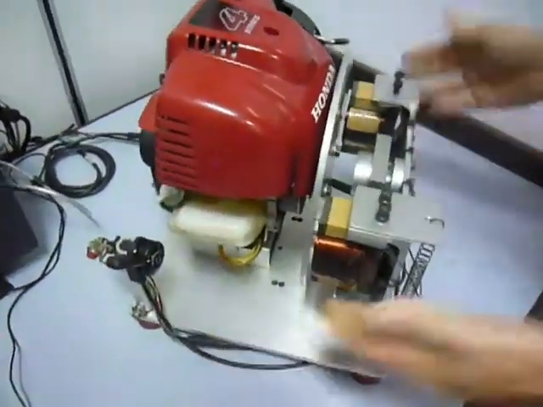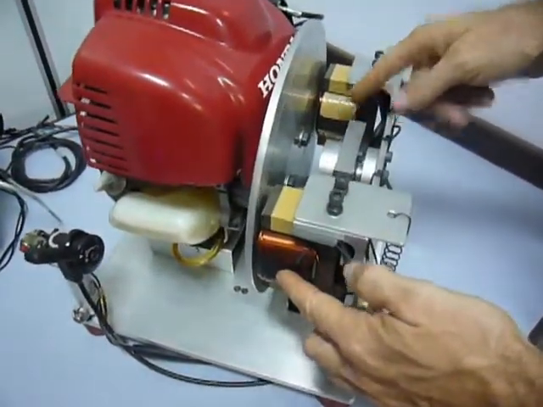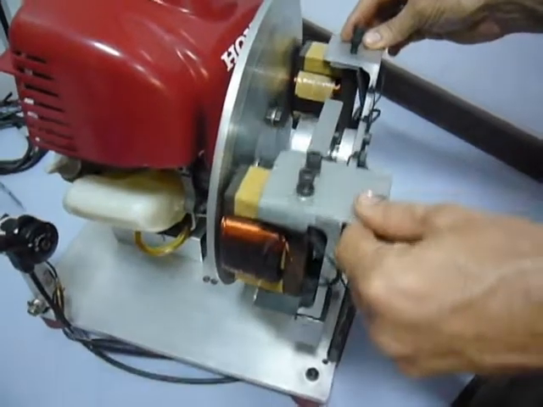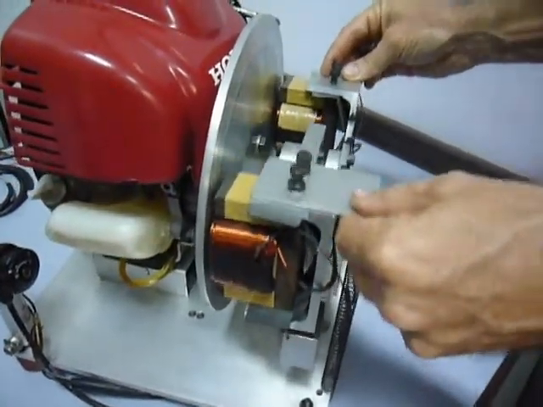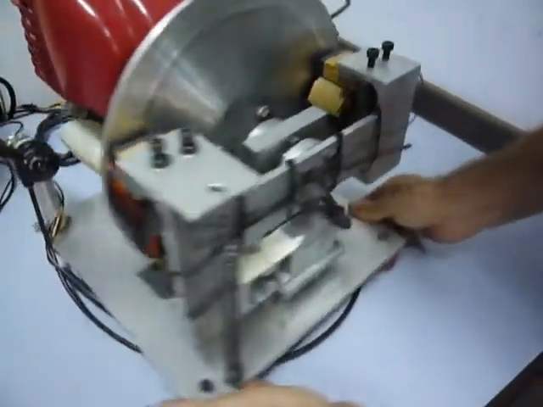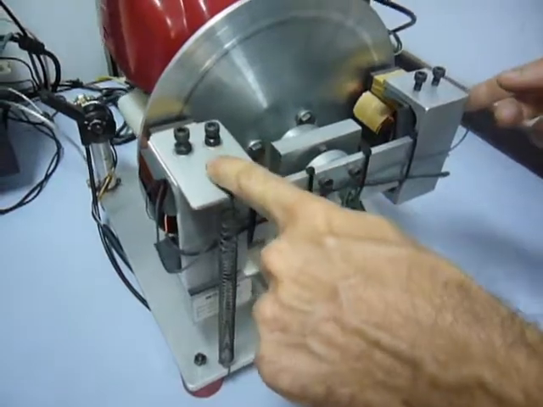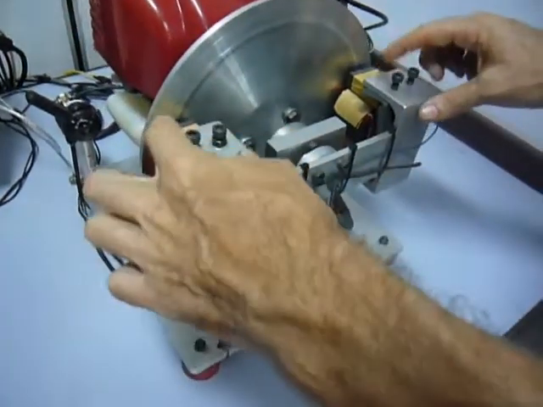What you see on this side is the actual dynamometer. The dynamometer consists of a couple electromagnetic coils which are suspended in a bearing rest. This allows it to freely rotate. Now it has a spring which is pulling it down and putting it in contact with a load cell. This load cell is then measuring the force or the torque on these coils.